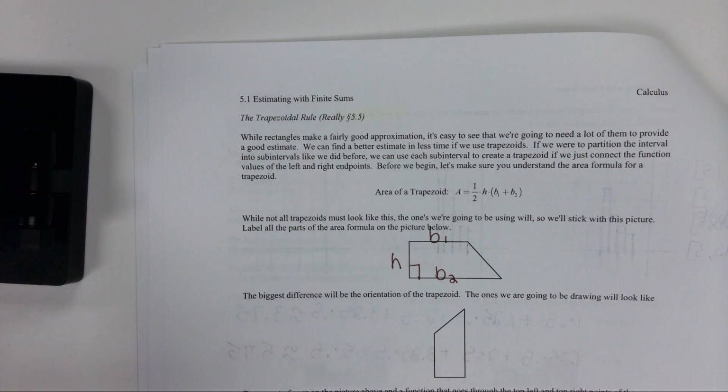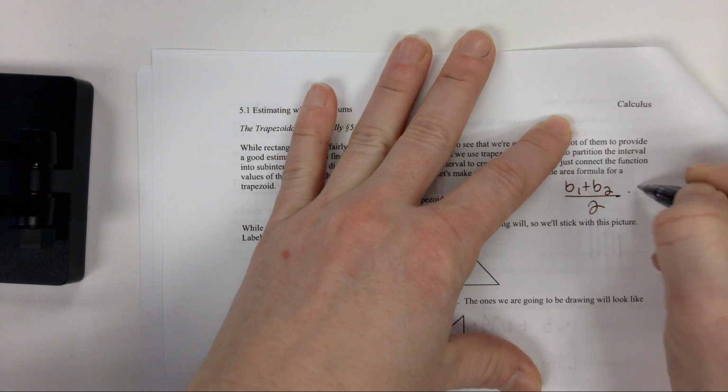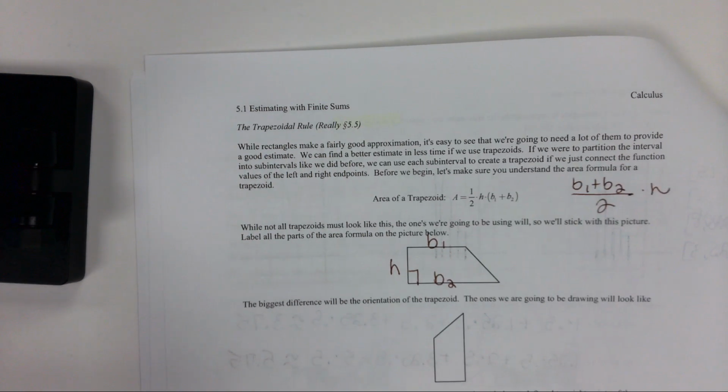To find the area of a rectangle, you do base times height. Because the bases are different lengths, you average the bases and multiply by the height. So you can think of it this way. Sometimes I write this: base 1 plus base 2 over 2 times the height. I like to write it that way, okay?